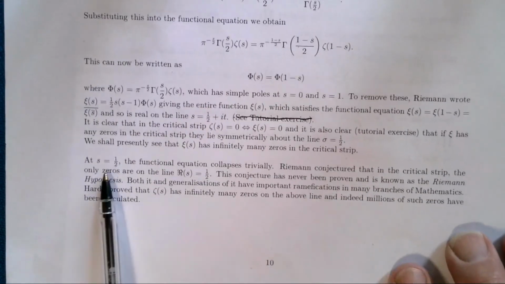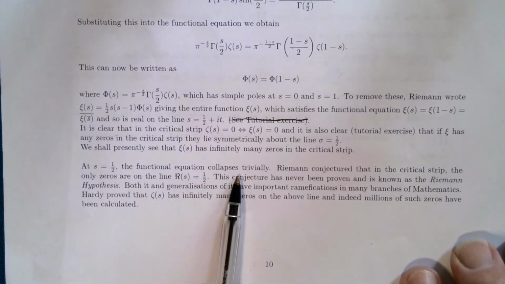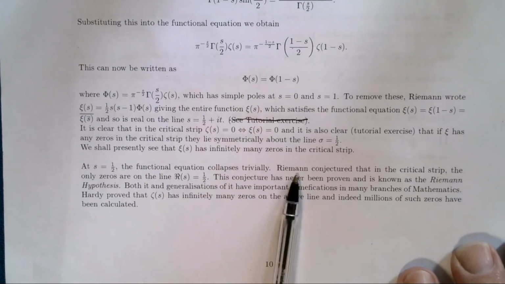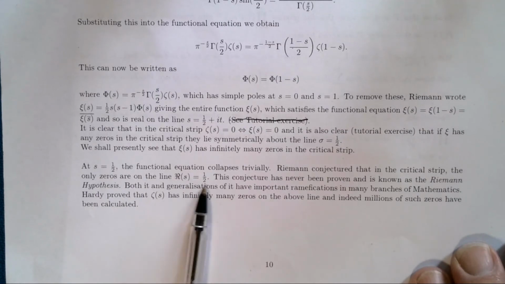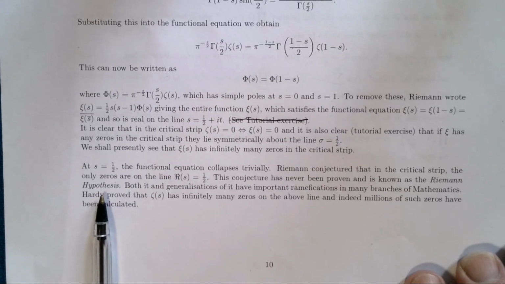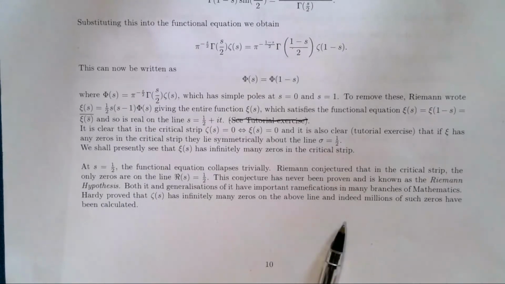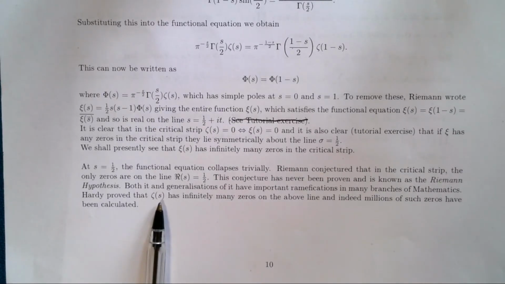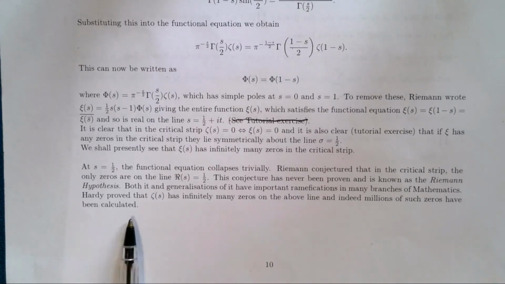Now at s is a half, the functional equation collapses trivially, because you just get psi of a half equals psi of a half. Riemann conjectured that in the critical strip, the only zeros are on this line, real part of s is a half. This has never been proven, and as I mentioned, is known as the Riemann hypothesis. Both it and generalizations of it have important ramifications in many branches of mathematics. Hardy proved that zeta of s has infinitely many zeros on the above line, and indeed millions of such zeros have been calculated. And we'll have a bit of a look at that in a moment.